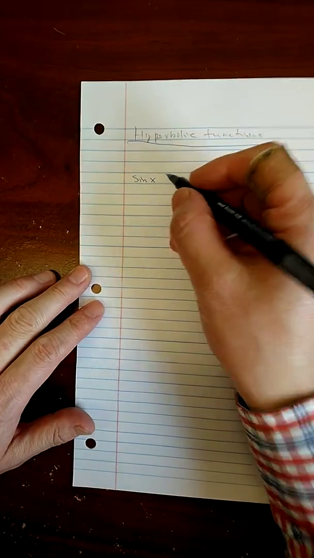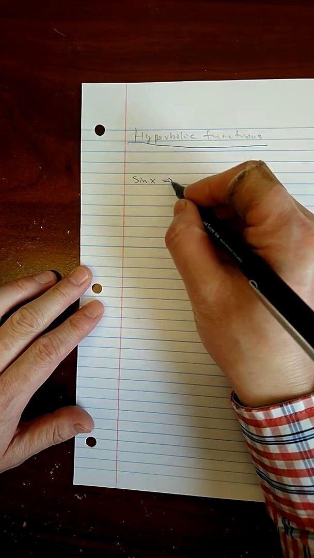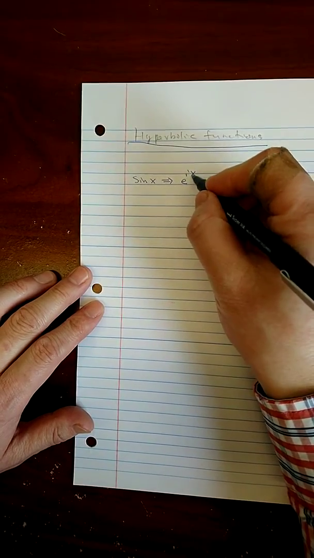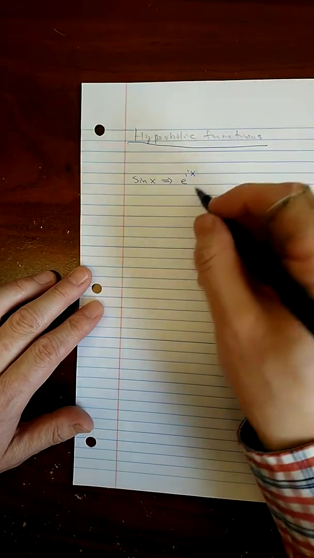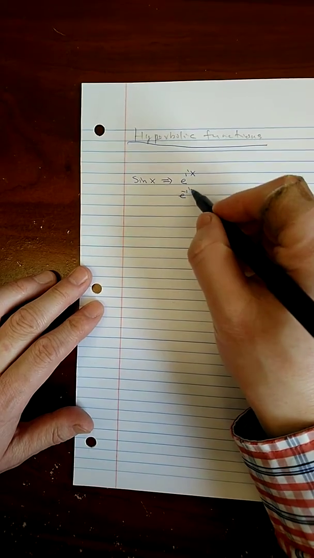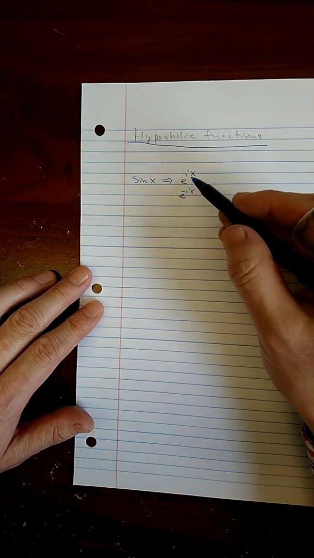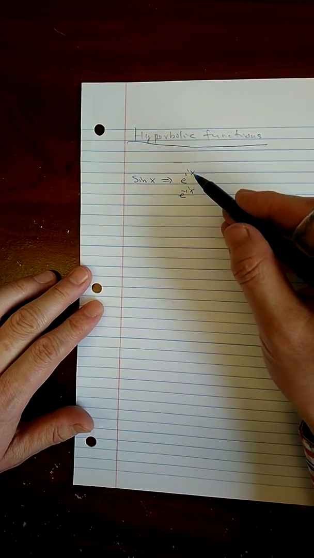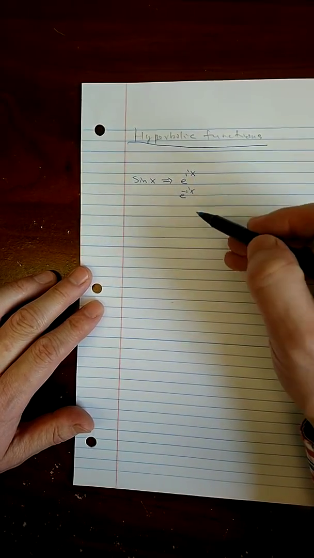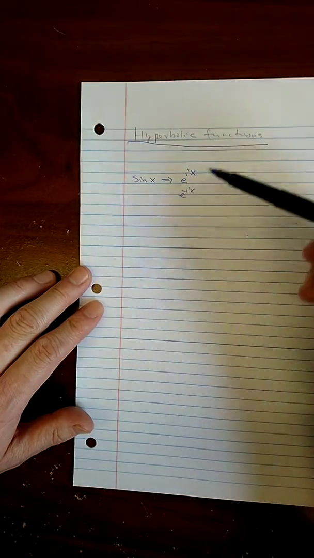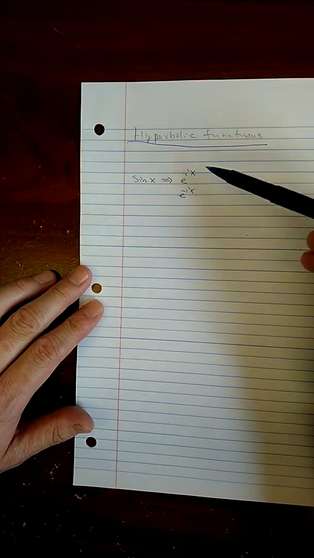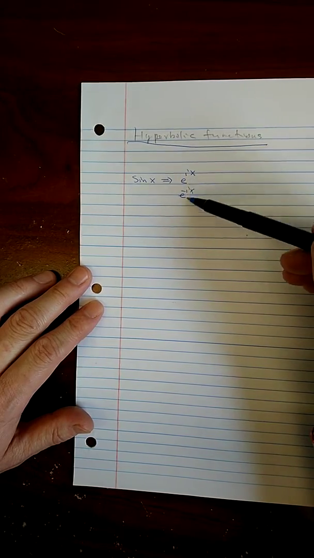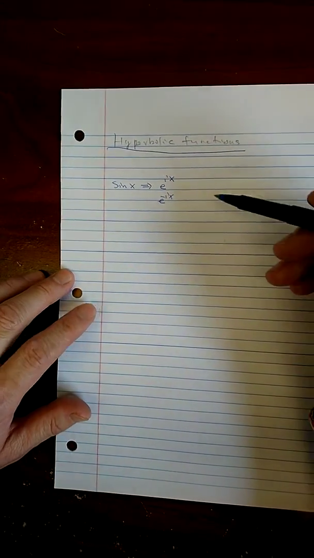Sine of x can be expanded in terms of the exponential, like sine x or sine negative ix. Here i refers to the complex number, and x is just any variable. We can convert sine x to the exponential to calculate it. Let me show you how we do that.